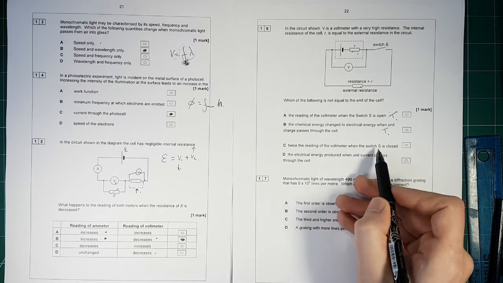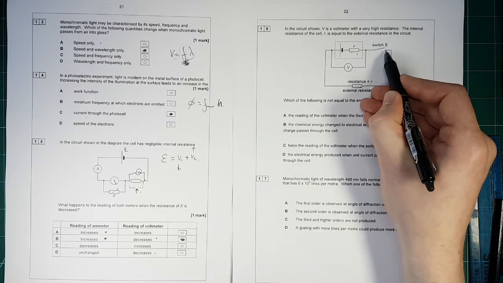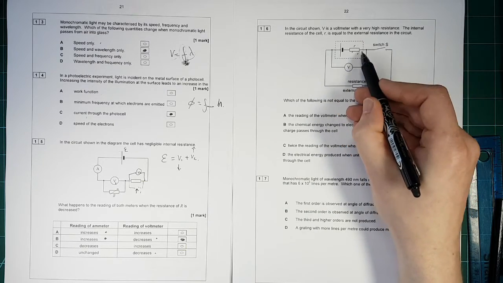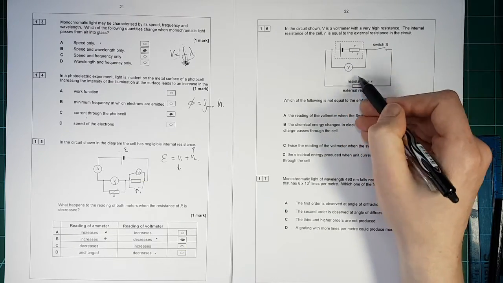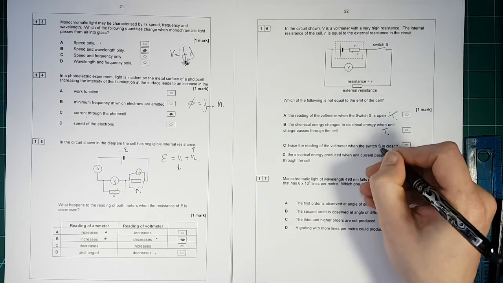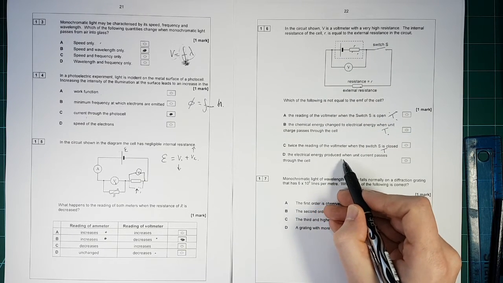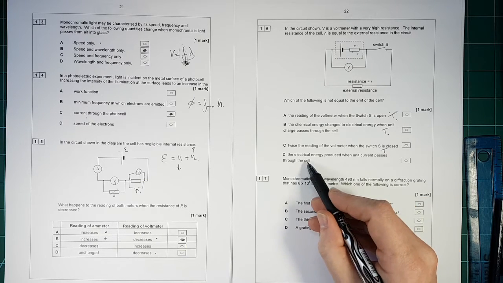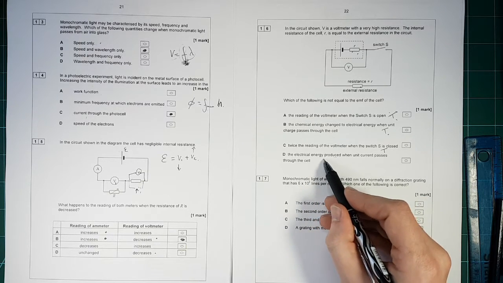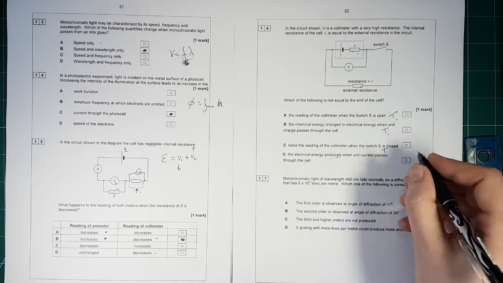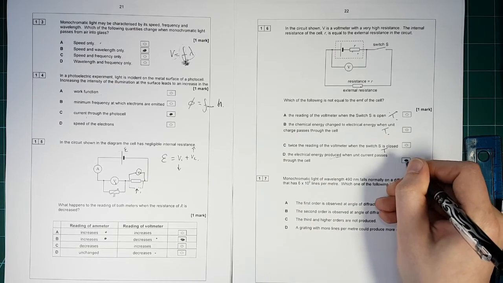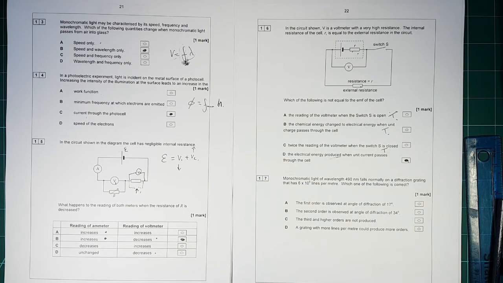Twice the reading on the voltmeter when the switch here is closed. Well, as I said before, those two are the same, so they'll have half of it each. So that's true. The electrical energy produced when a current passes through the cell, well, that's just nonsense. No electrical energy is produced, energy is transformed. So that's just bobbins, so that's false.